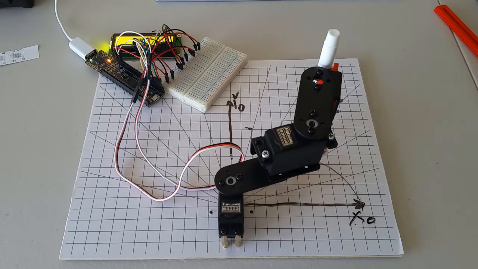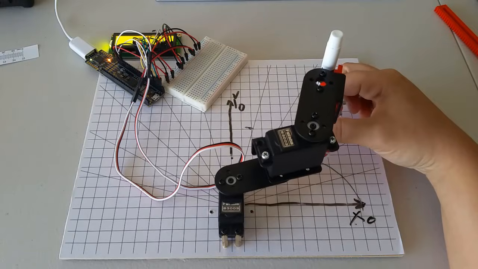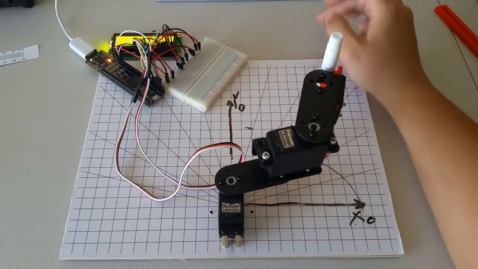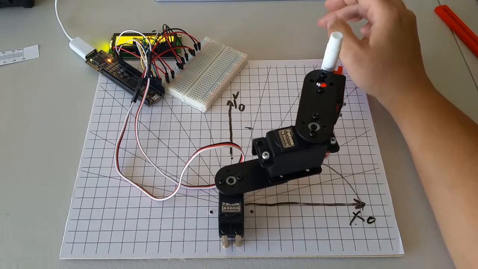Now, keep in mind that you can't try to go to an XY position that is outside the robot workspace. For example, let's try going to X15, Y15. That's somewhere way up here. When you do that, nothing happens. In fact, the servos aren't even trying to hold their position.